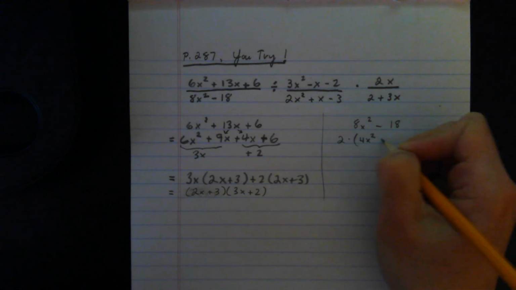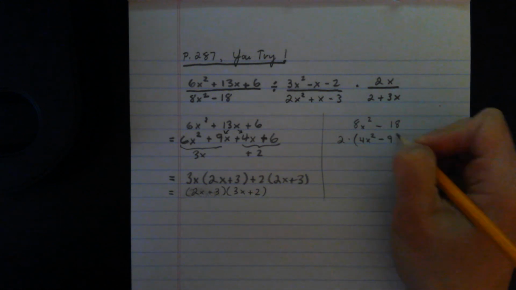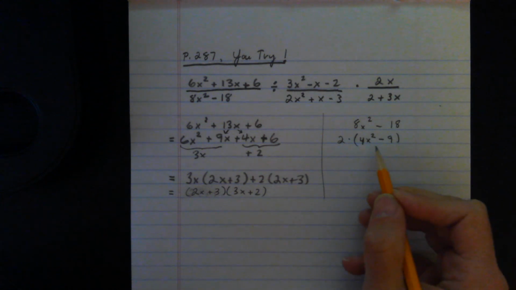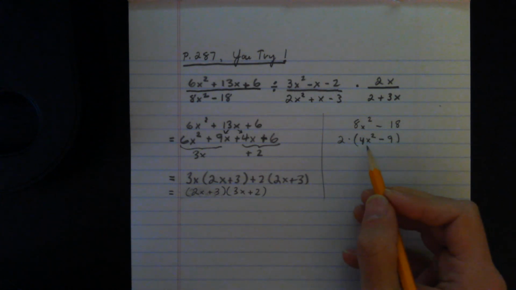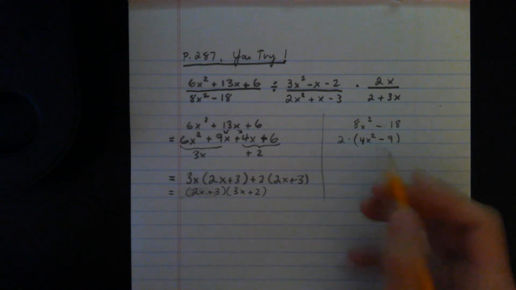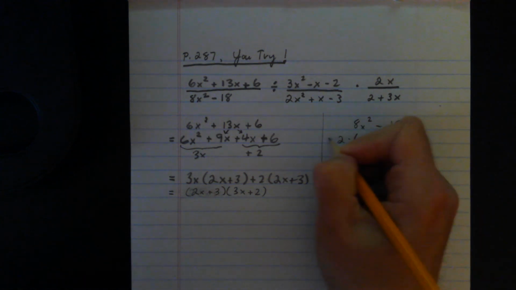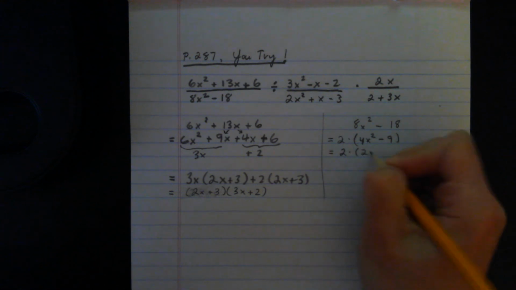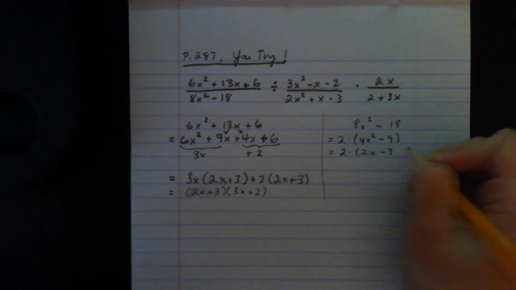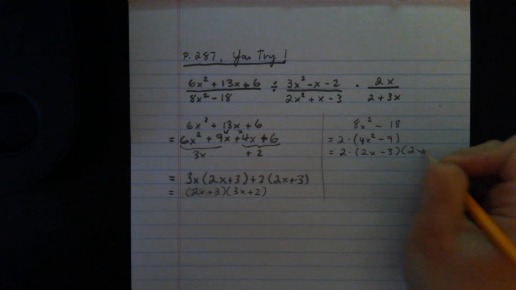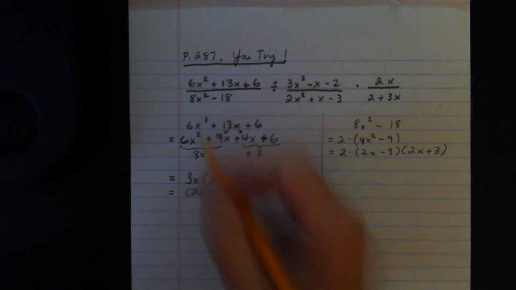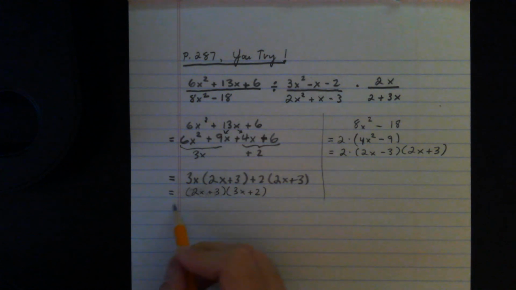And now we've got a difference of squares that factors as 2x minus 3, 2x plus 3. Well, that's good news. We've already got a 2x plus 3 that's going to cancel out. This one's going to cancel out with this one. Okay, let's continue on here.